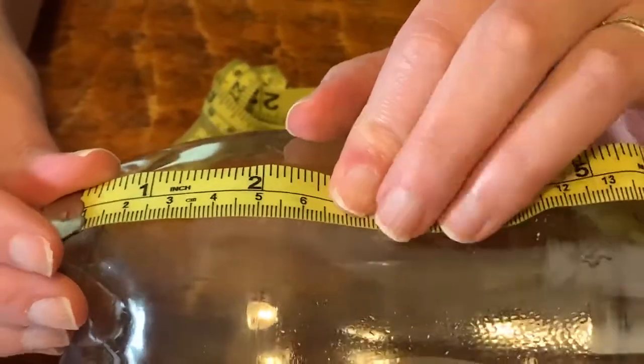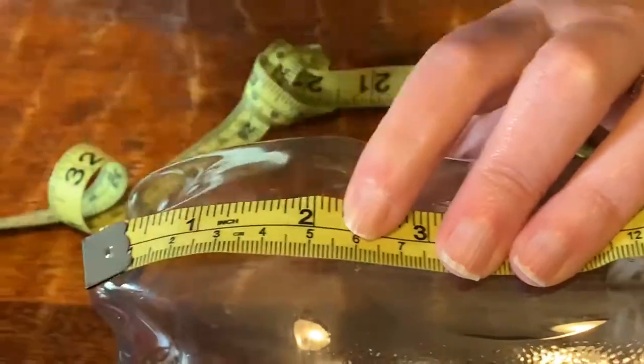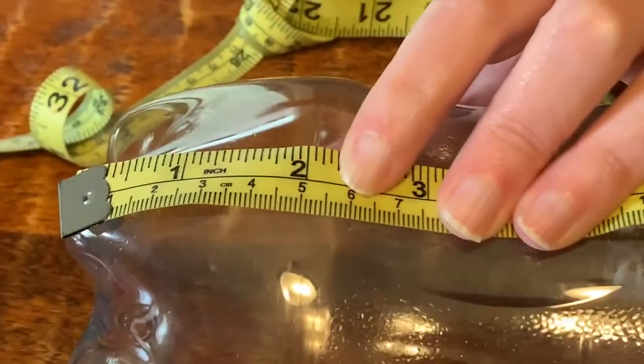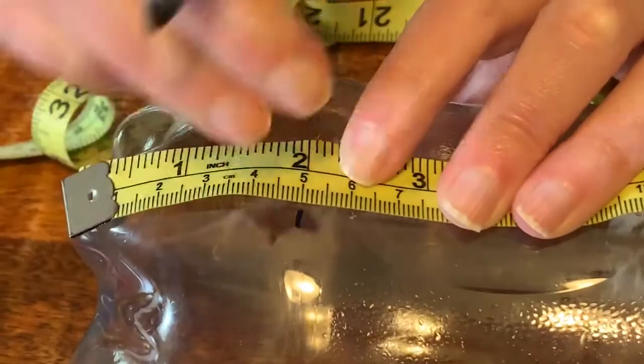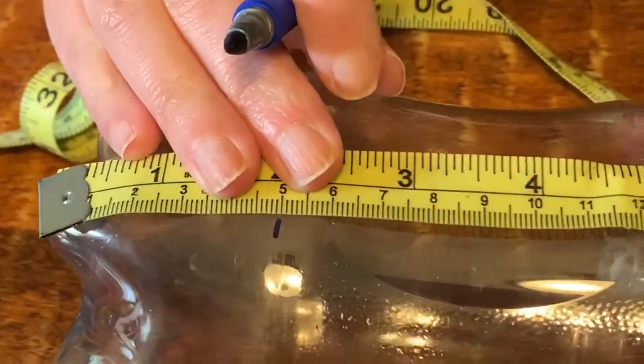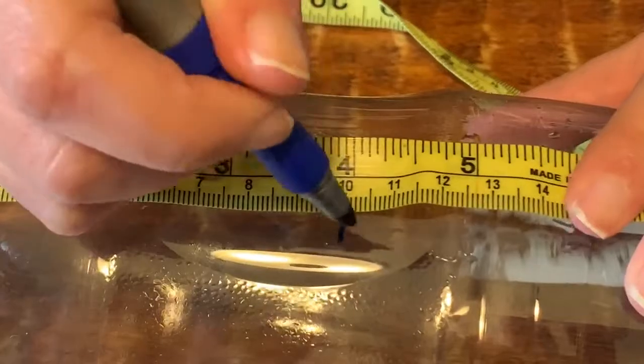Okay, so if you can see here, I am going to make a mark at the 5 centimeter mark, and then it says at the 10 centimeter mark.